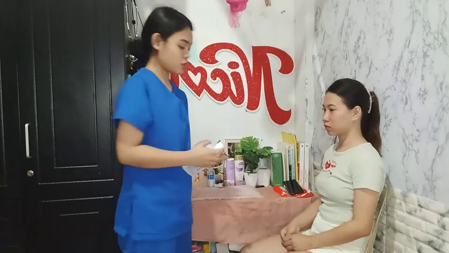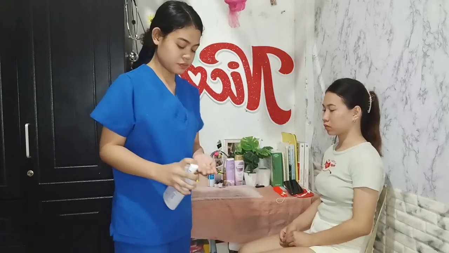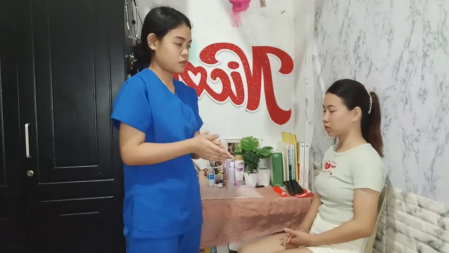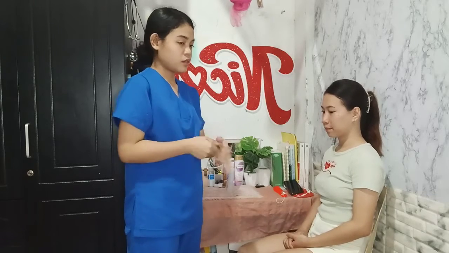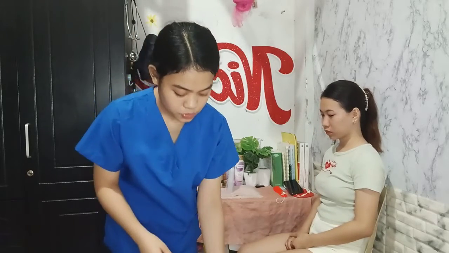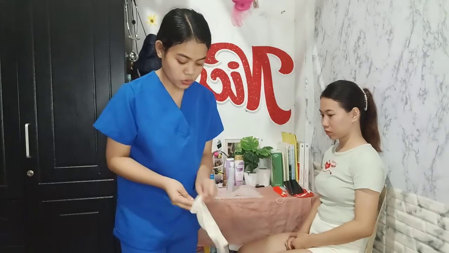But before that, I am going to perform the hand hygiene to prevent the transmission of microorganisms from one patient to another. Then next, provide the client's privacy. So, let's just assume that I already closed the curtain and then the door. Then I'm going to wear now the gloves. So first, we're going to put this to our dominant hand.